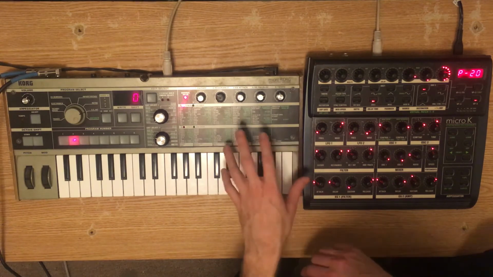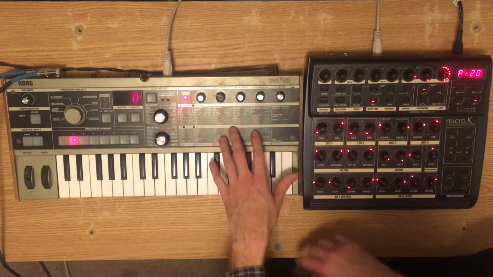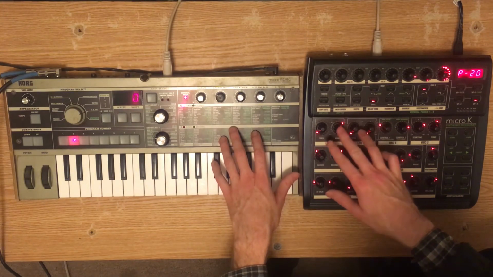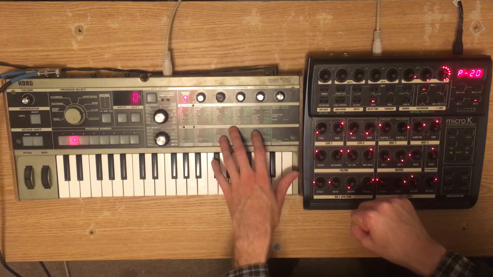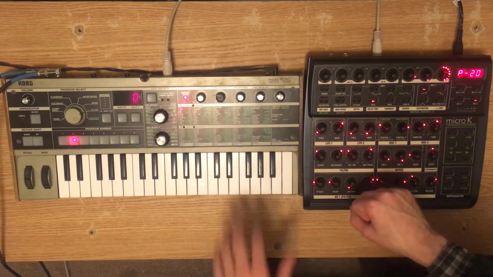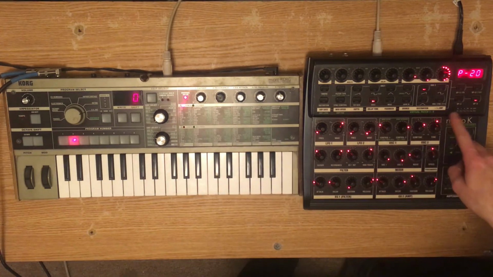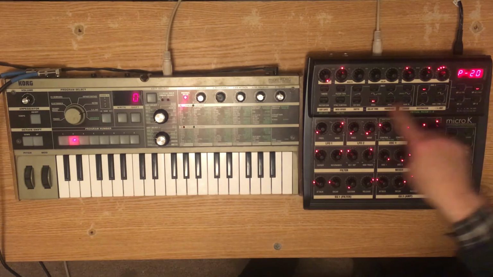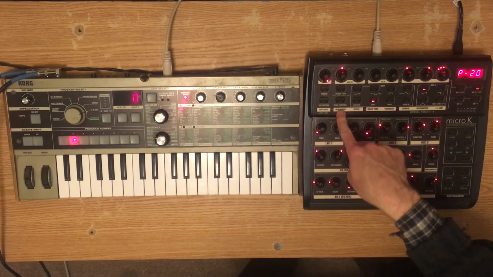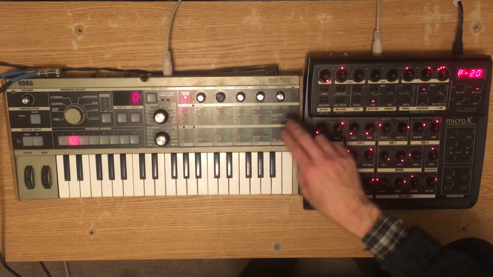So one more thing that we're going to do on here, which I don't believe can be accessed through any of these parameters. Oh wait, yes it can. So if we hit this button, we can control the amplitude level and pan using these two knobs.